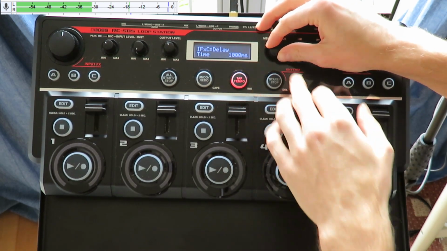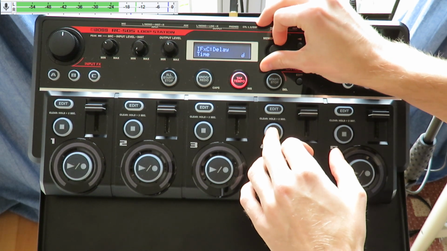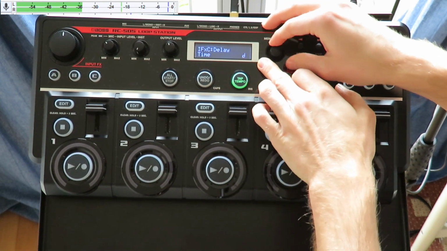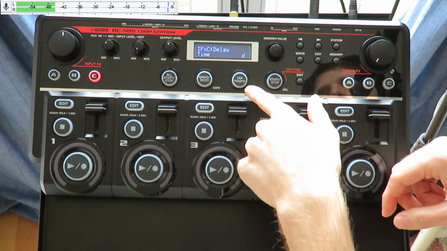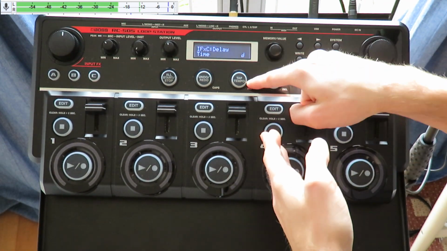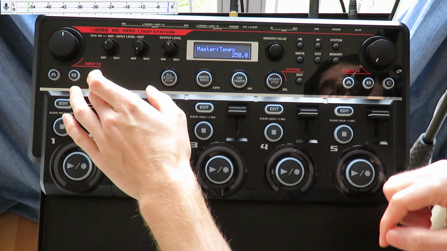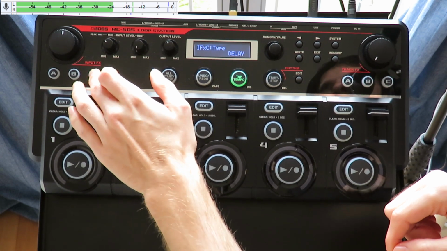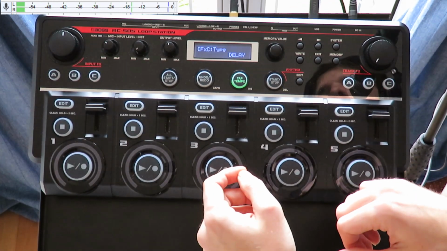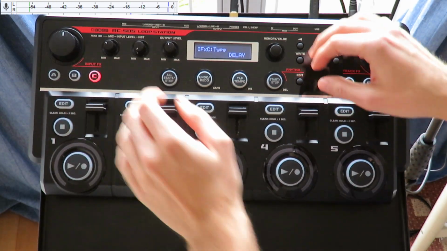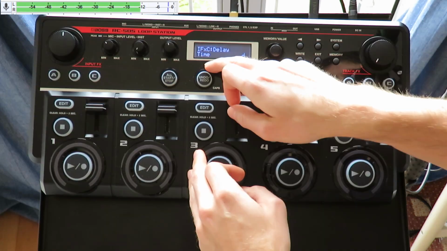Once we pass that 1 second mark, we can get to the relative values again, and the maximum here is half a measure. Of course, this applies to the tempo, so if I change the tempo, it changes the delay. Make sense? So that's the time.